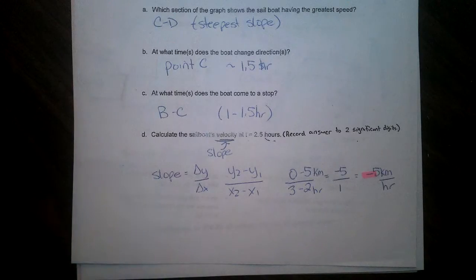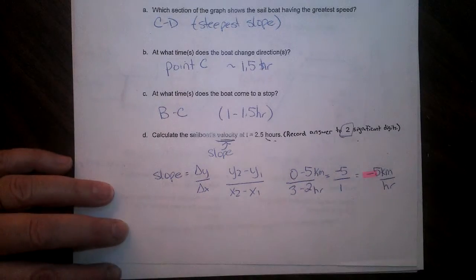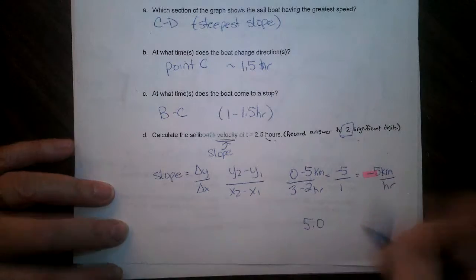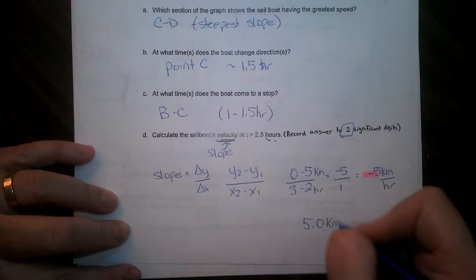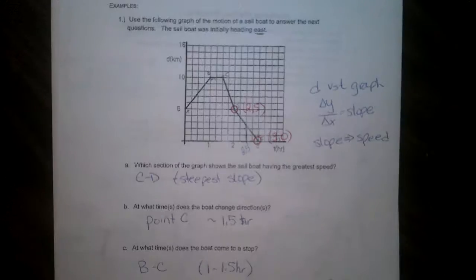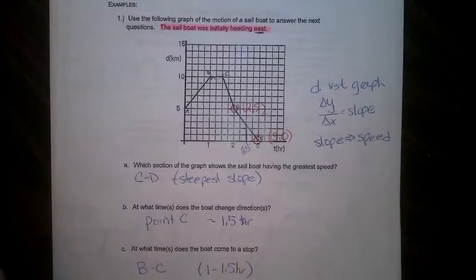So we calculated out the value. We got 5 kilometers per hour. This part tells us record it to 2 significant digits. So I would say 5.0 kilometers per hour. And when I go up to the main part of the question, it says that the sailboat was initially heading east.